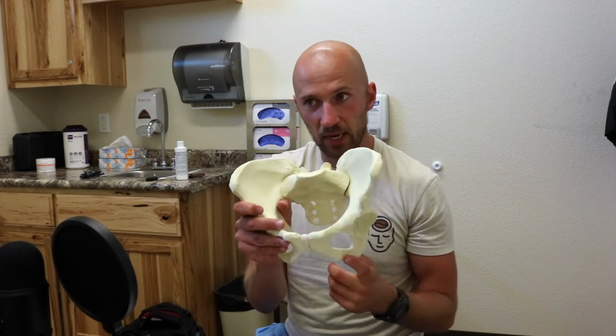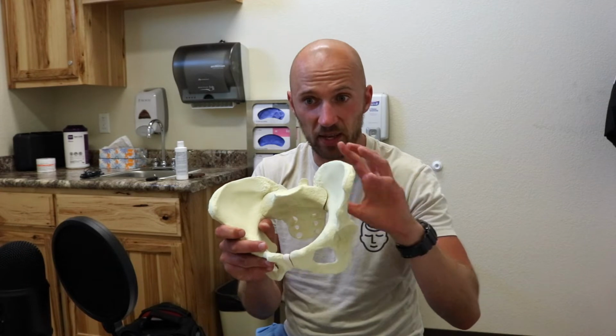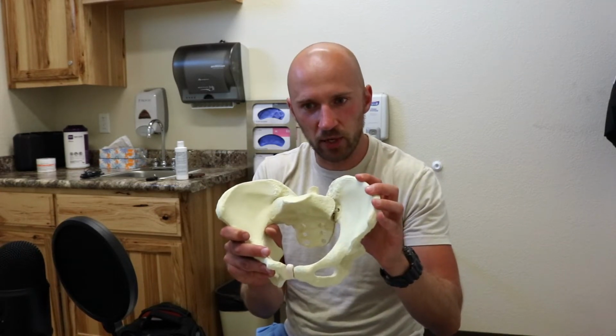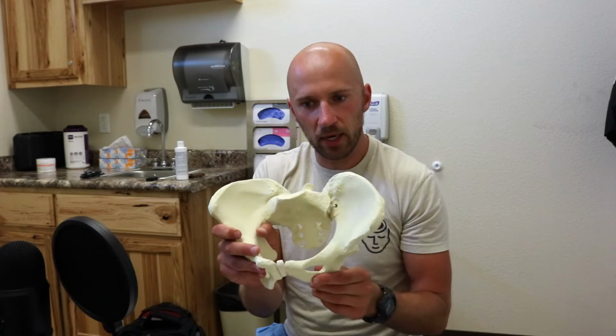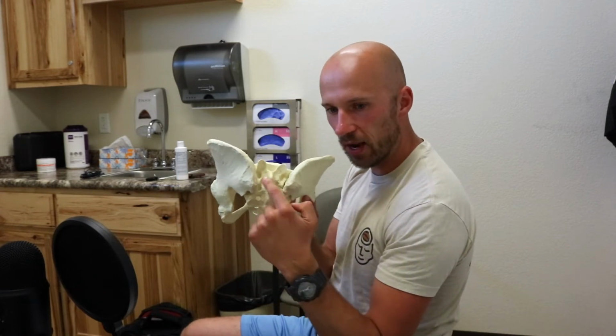The outlet would extend, adduct, and internally rotate. Let me say that again. Inlet: flexion, abduction, external rotation. Outlet would extend, adduct, and internally rotate. This combined movement, which happens right here at the SI joint, is rotation. This would be anterior rotation.